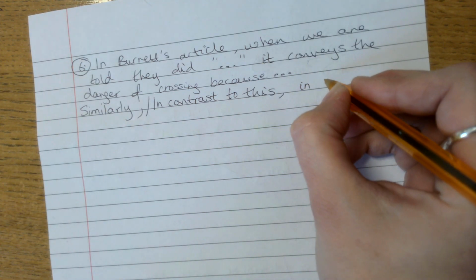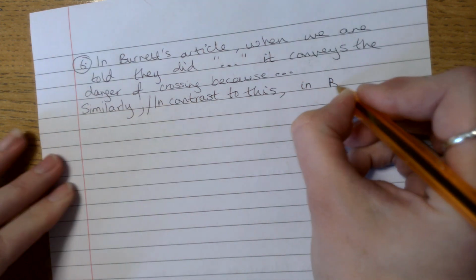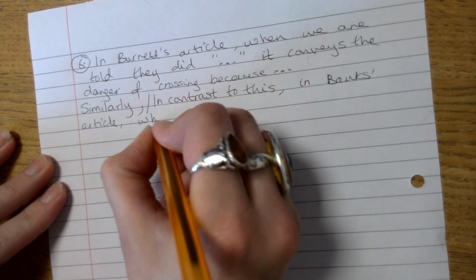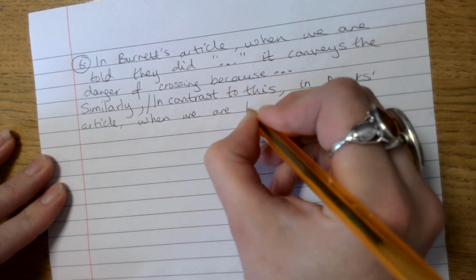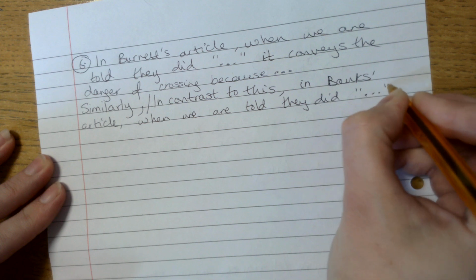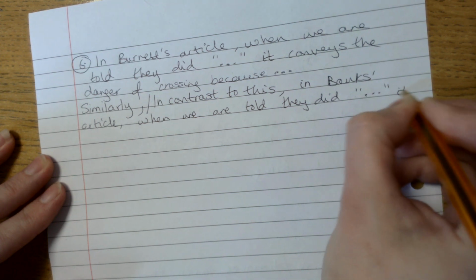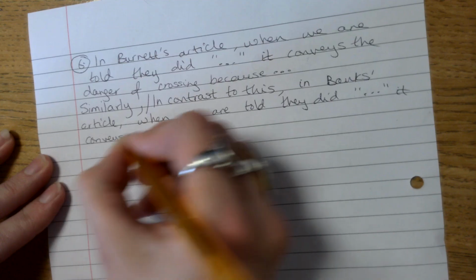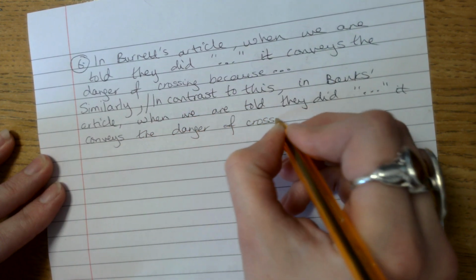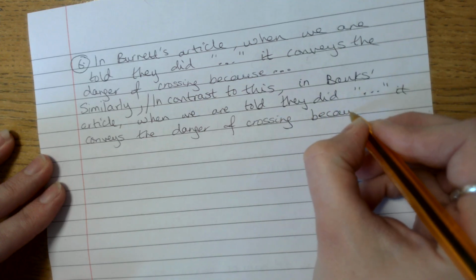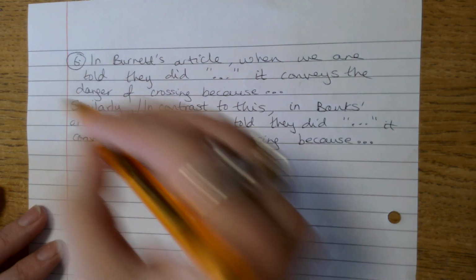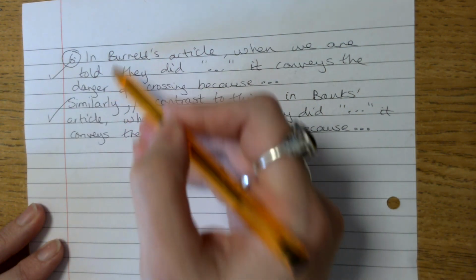In, just double checking his name, Banks's article, when we are told they did whatever, it conveys the danger of crossing because, and then I'm done. And each of those would be a mark.